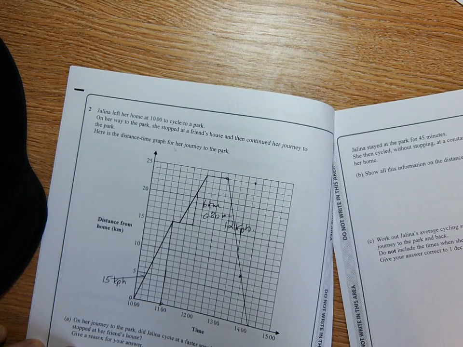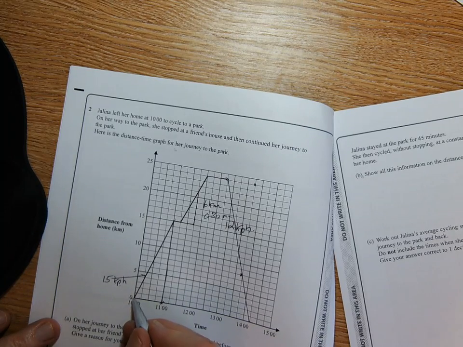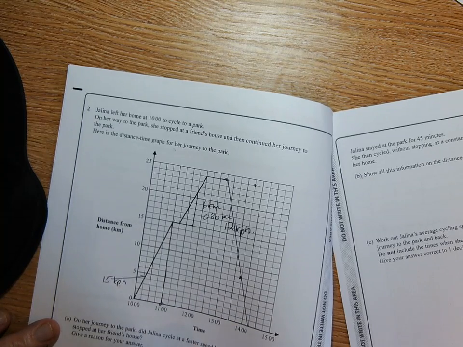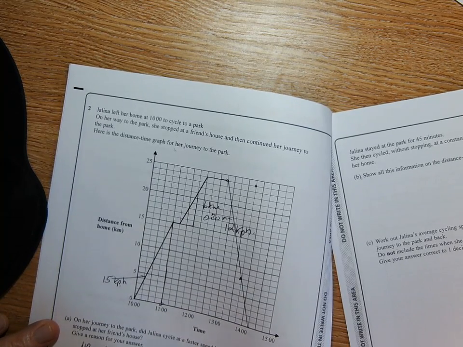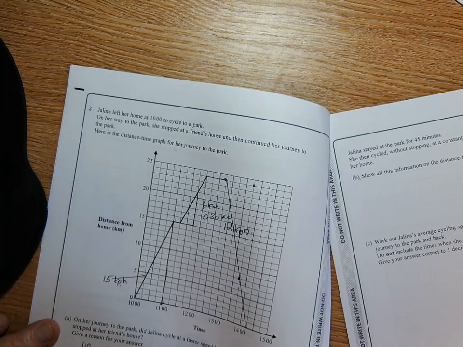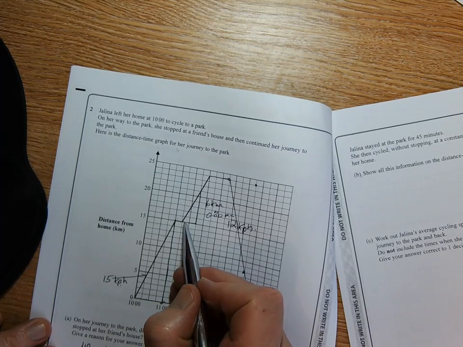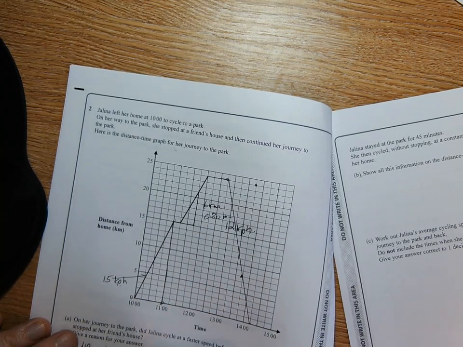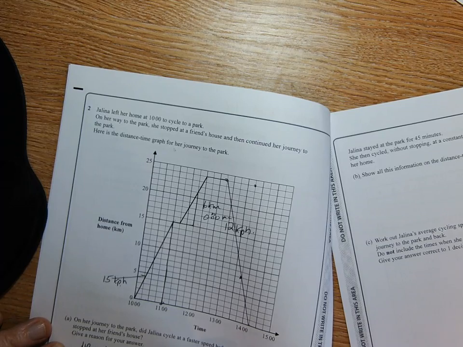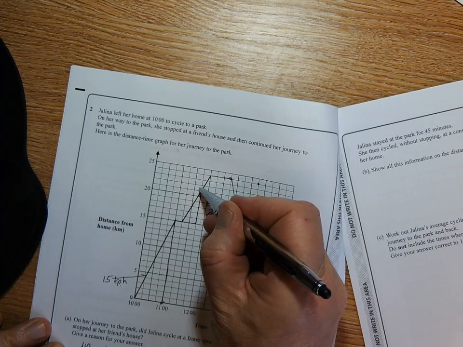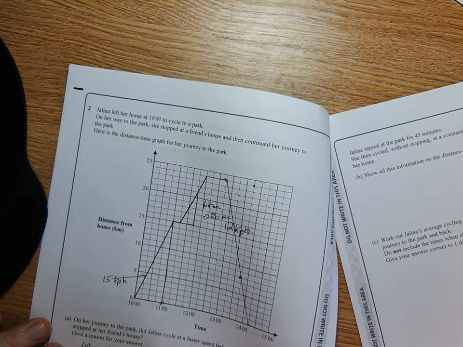And then work out Janel's average speed in kilometers per hour for the complete journey to the park and back, and not including the time she stopped. So on this section, she cycled for 1, 2, 3, 4. She cycled for an hour. And she did 15 kilometers. On this section, she cycled 1, 2, 3. She cycled 45 mins. And she did 9 kilometers.